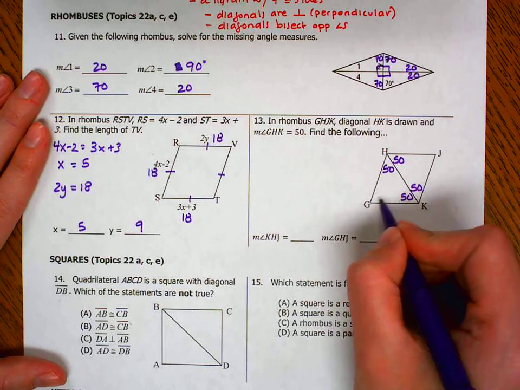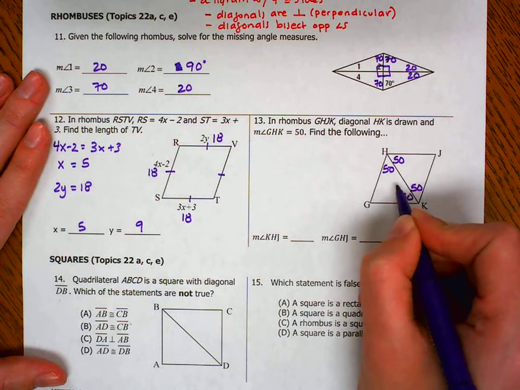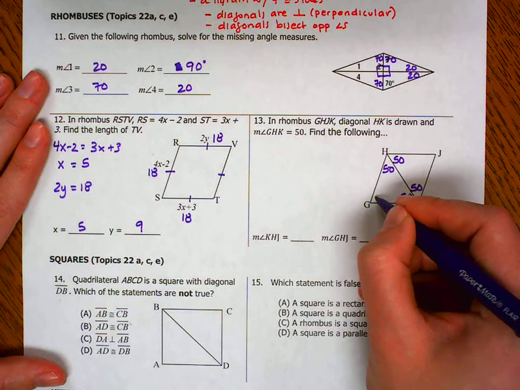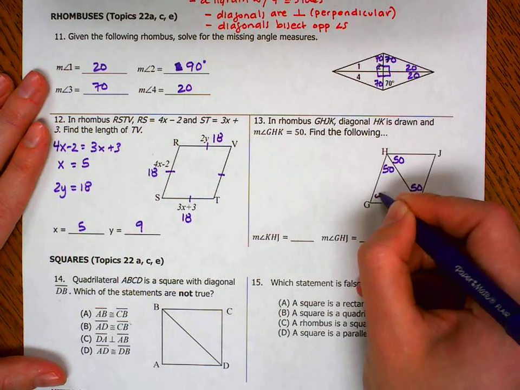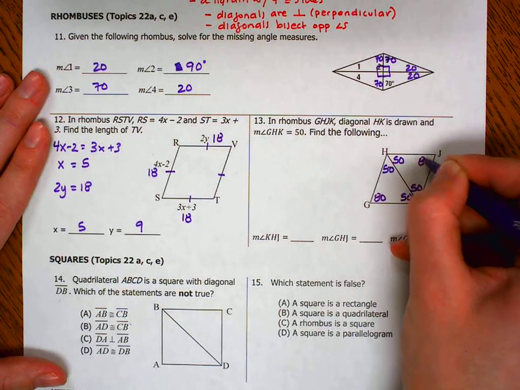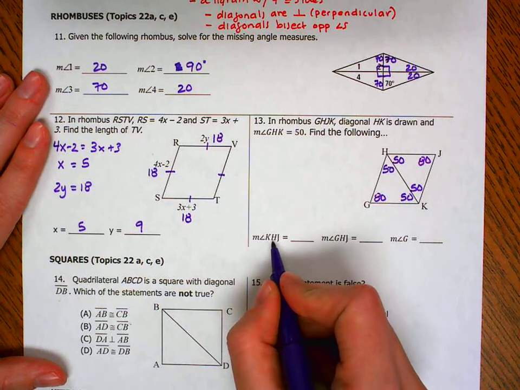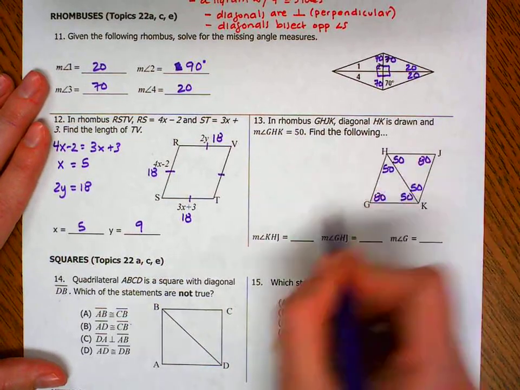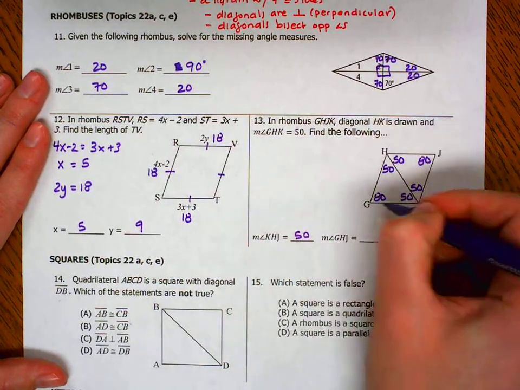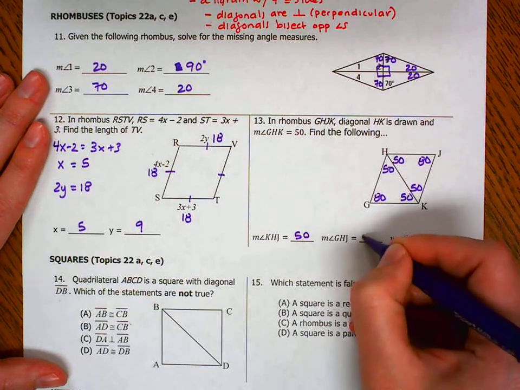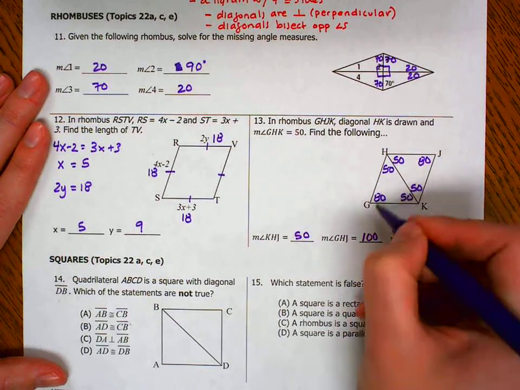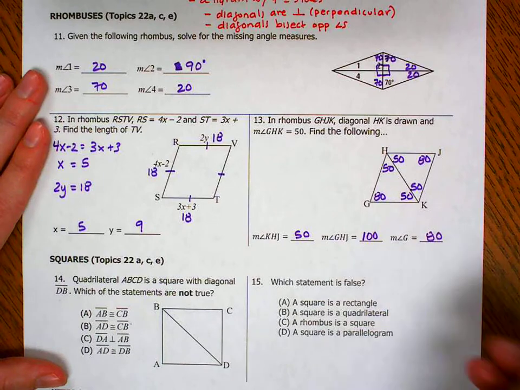We know that these 3 have to add up to 180 because they're the 3 angles in a triangle. So 50 plus 50 is 100. I have 80 left over. This will also be 80. So KHJ will be 50. GHJ, that whole thing, will be 100. G is 80, the measure of angle G.